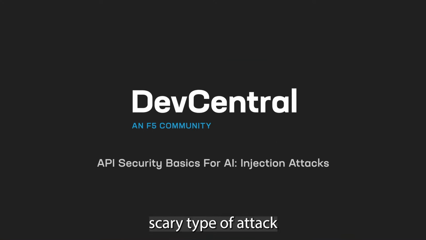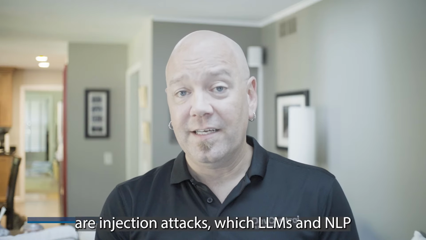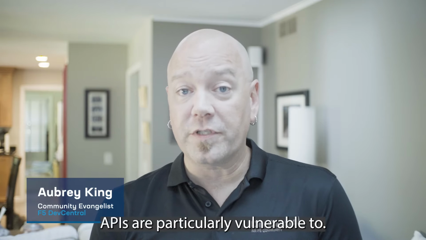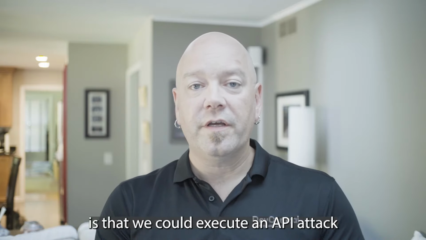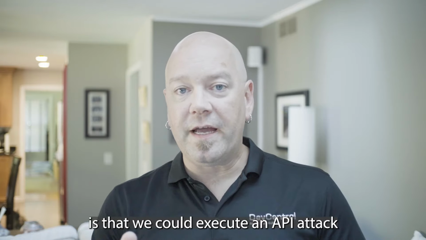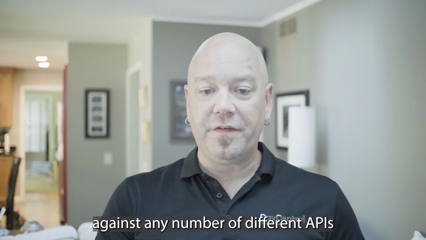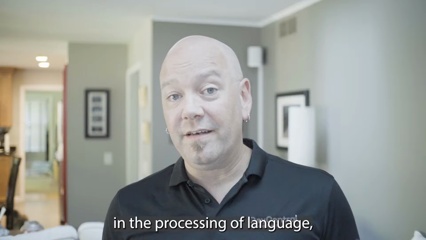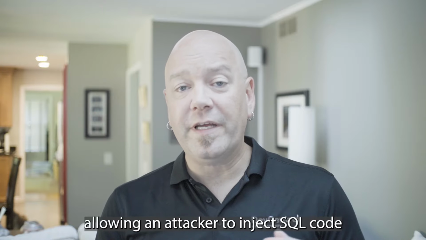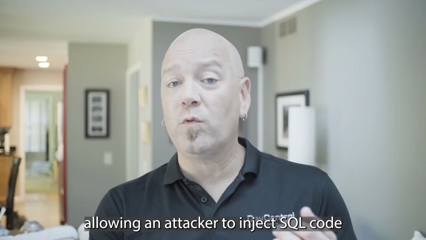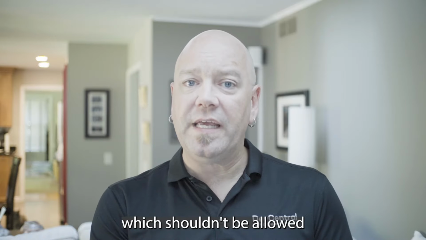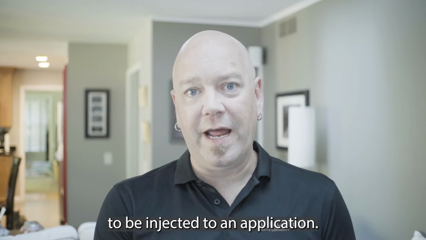Another scary type of attack are injection attacks, which LLMs and NLP APIs are particularly vulnerable to. The idea here is that we could execute an API attack against any number of different APIs that are involved in the processing of language, allowing an attacker to inject SQL code or to just inject language which shouldn't be allowed to be injected to an application.